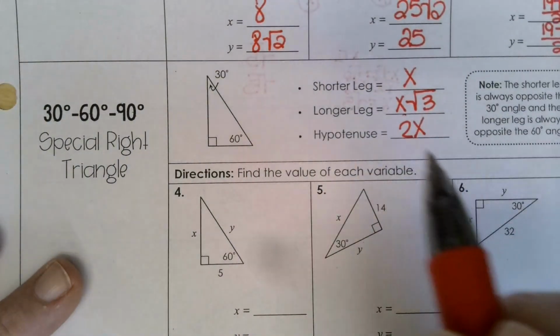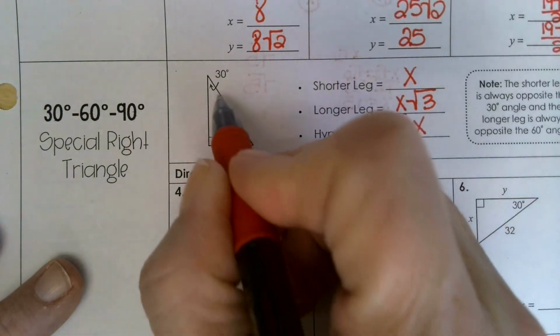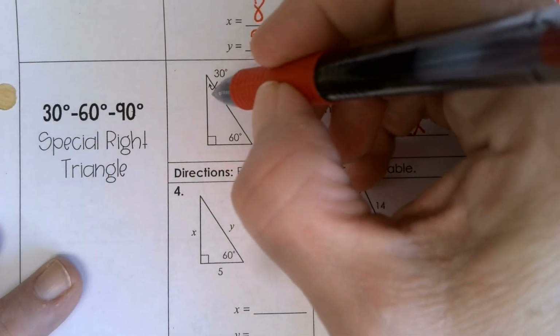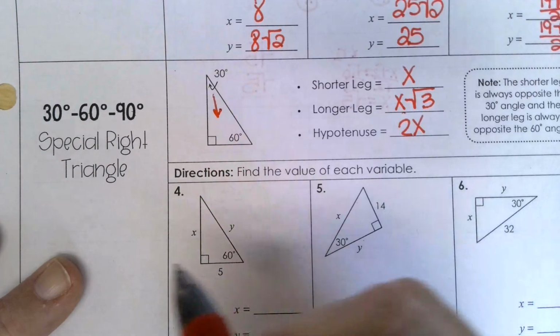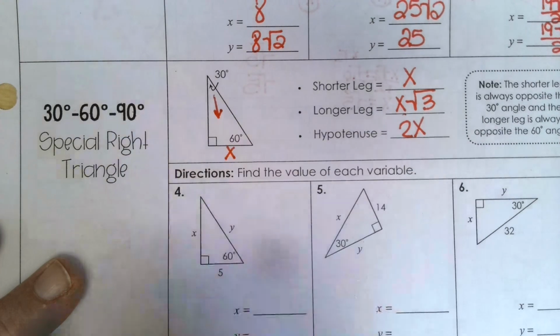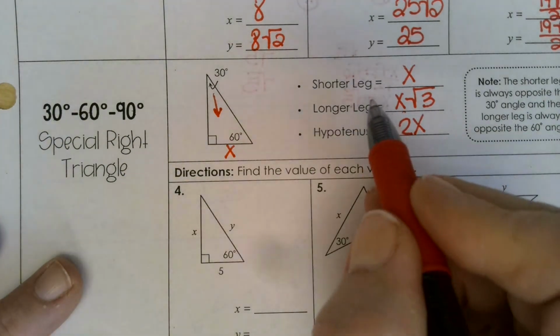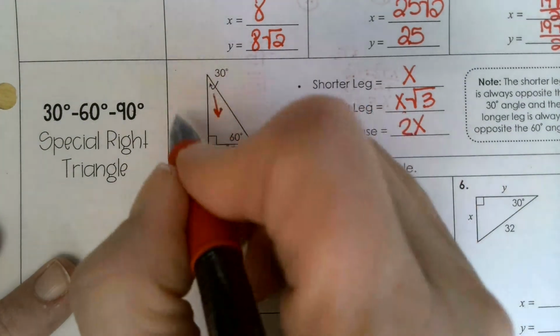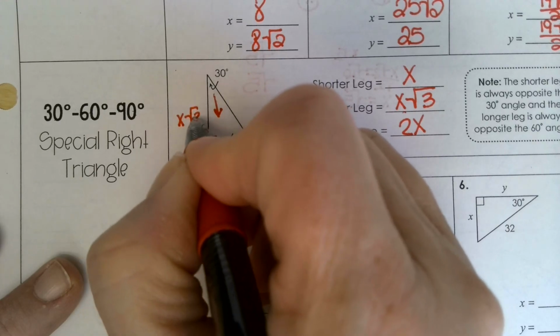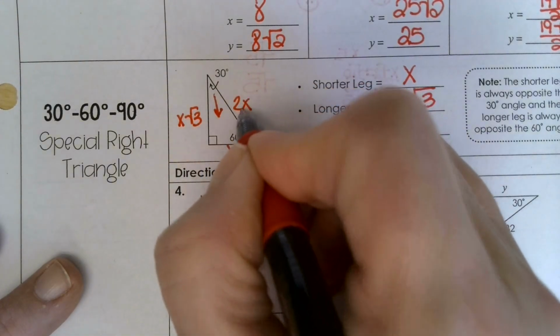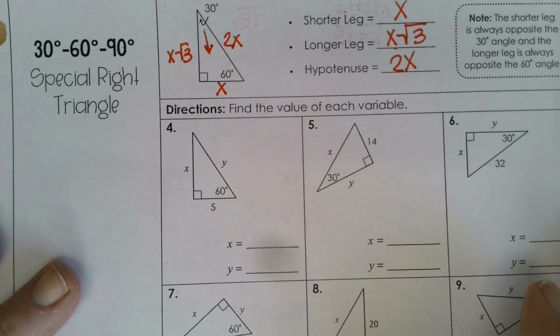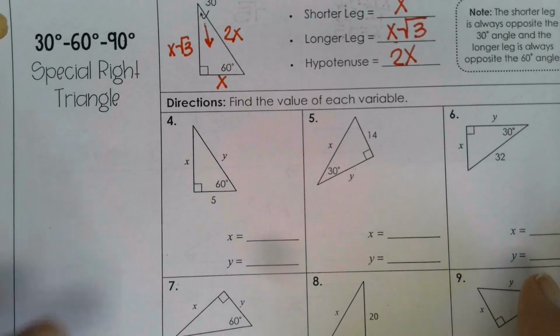All right, so in my picture, the shorter leg, you have to pay attention. The shorter leg is across from the 30-degree angle. So that is going to be represented by x. The longer leg is across from the 60-degree angle, and the hypotenuse is 2x. We're still going to do the same thing. We're going to set up our problem, and we're going to make an equation.